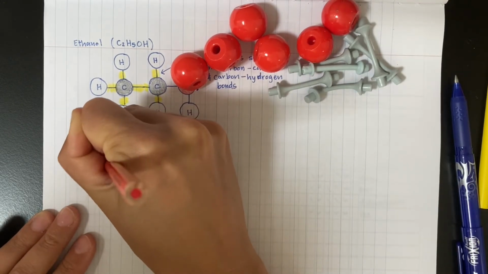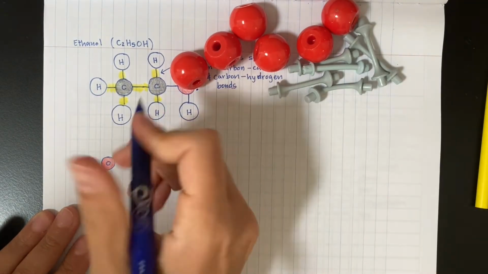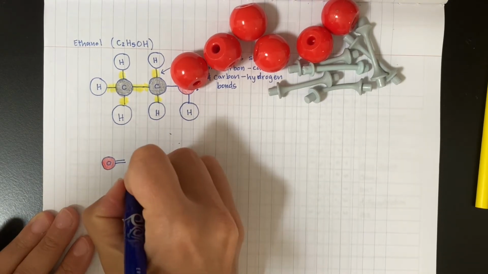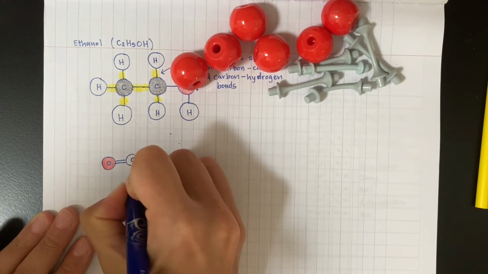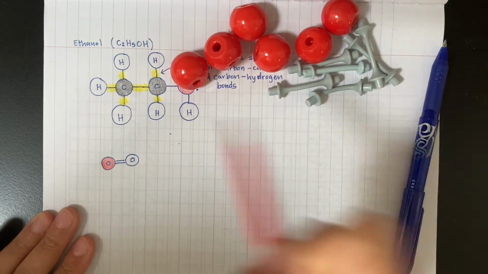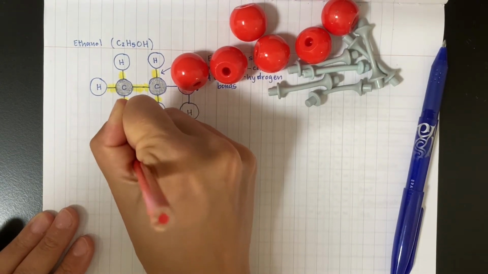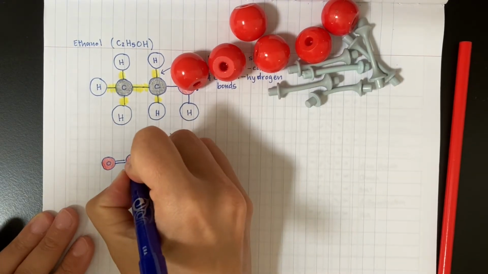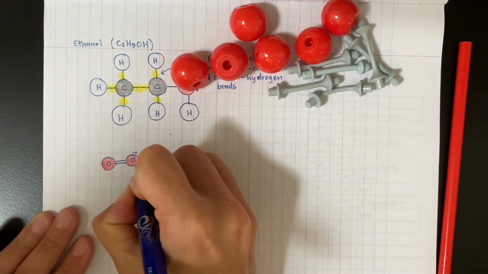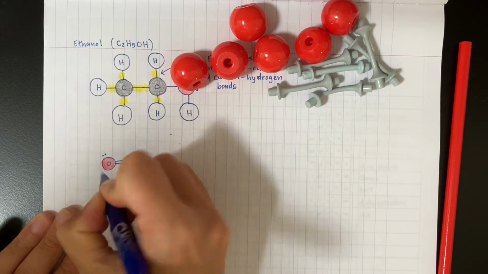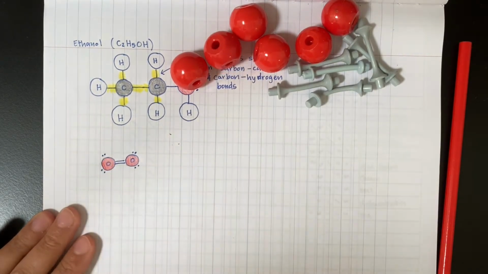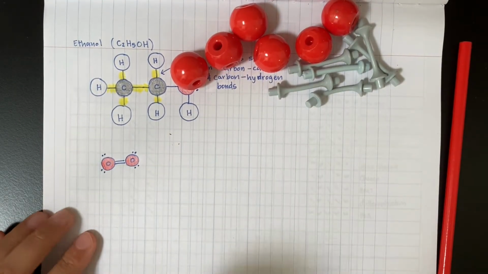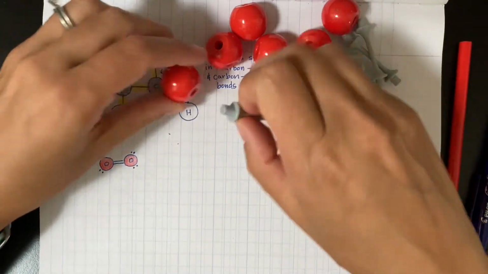And oxygen has to form two bonds. So it's going to form two bonds with another oxygen in order to make O2. And then if we're being really fancy, we can keep track of the fact that each oxygen has these two pairs of electrons sticking off of it like that. So I'm going to make an oxygen.